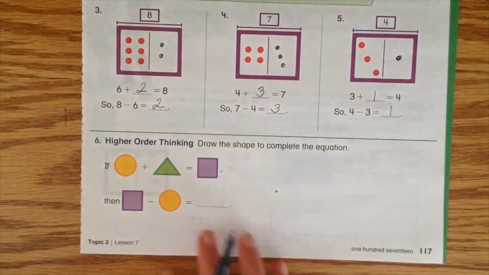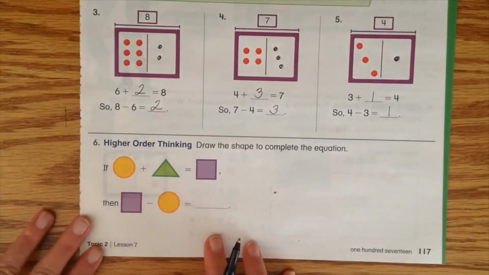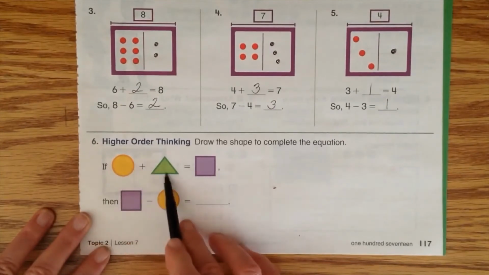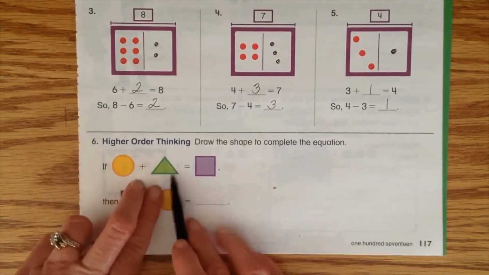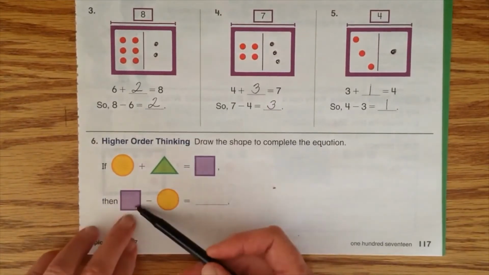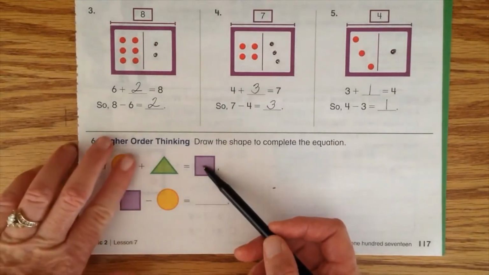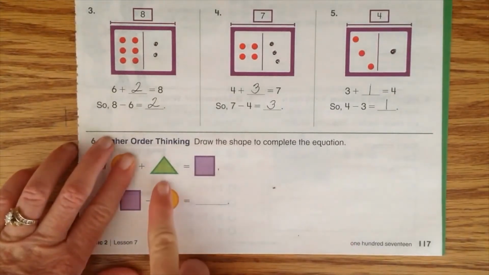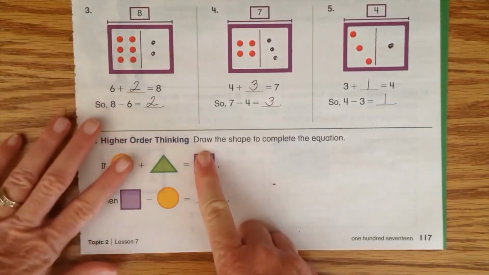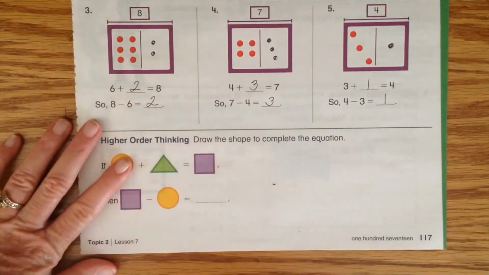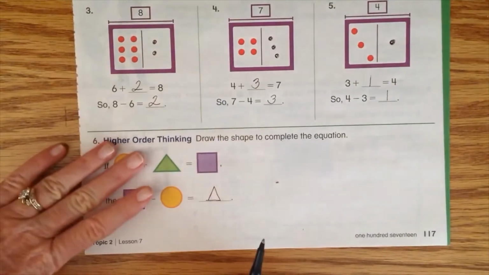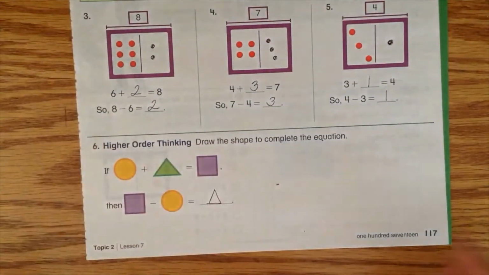Now this one's kind of strange. This one's using the shapes instead of numbers. So it says, if we have the circle plus the triangle, so that's the two parts, equal the square. The square is the whole number. Then the whole number minus the circle equals what? What's left? If we take the square minus the circle, guess what's left? The triangle. So if we have the whole number minus one of the parts, we're left with the other part.